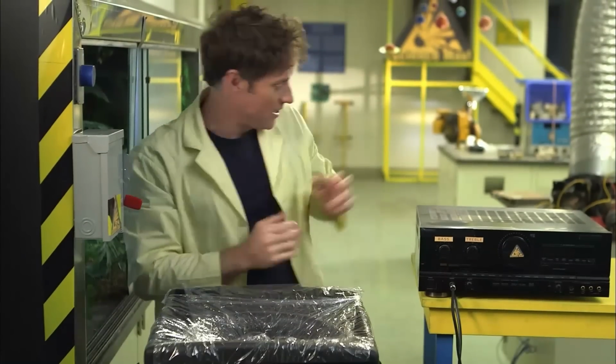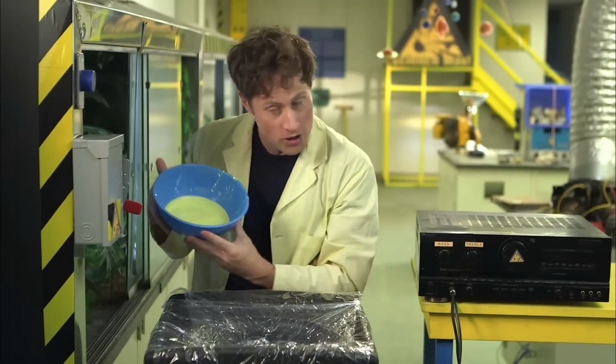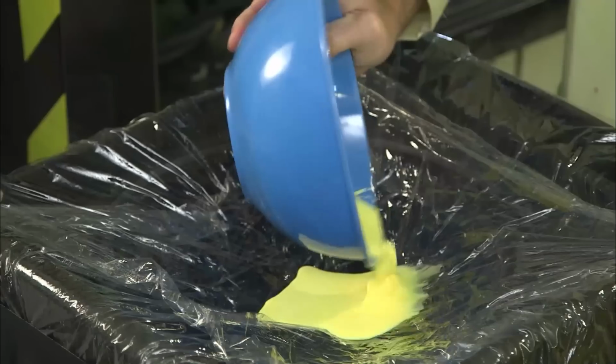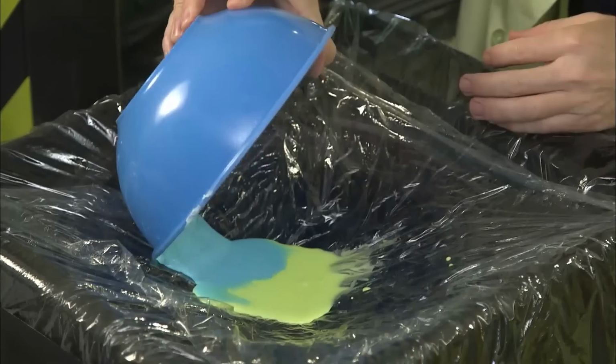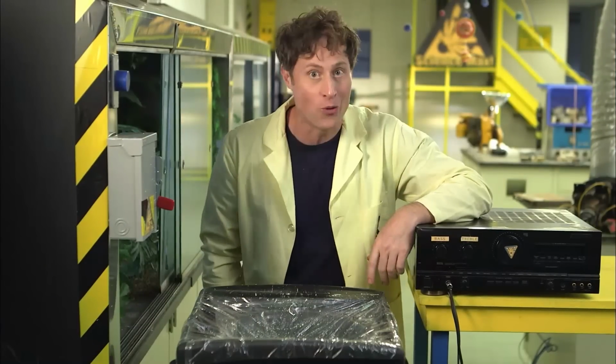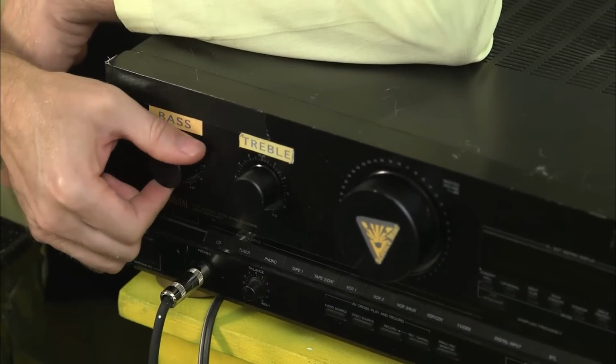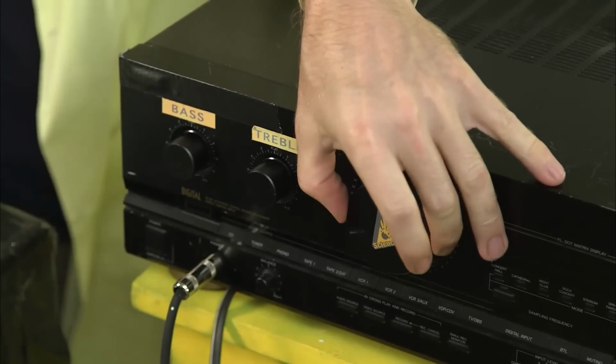Then, what you need is some cornstarch mud, which is 2 parts cornstarch, 1 part water. I've got some yellow cornstarch and some blue cornstarch. This experiment works the best with low notes. I'm playing a tone through the stereo that is very low. Here's what happens when I turn up the volume.